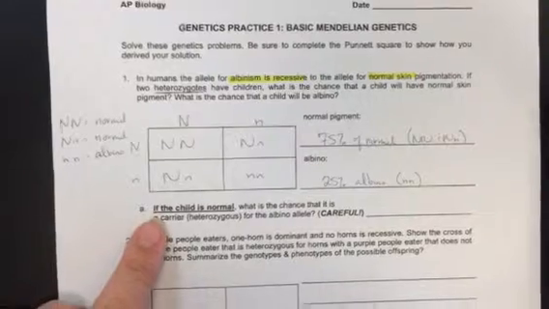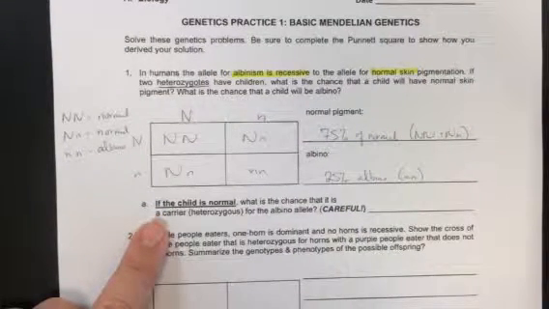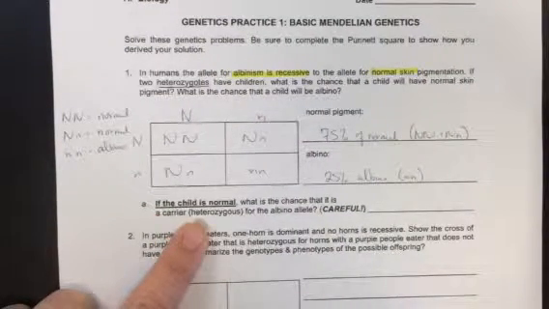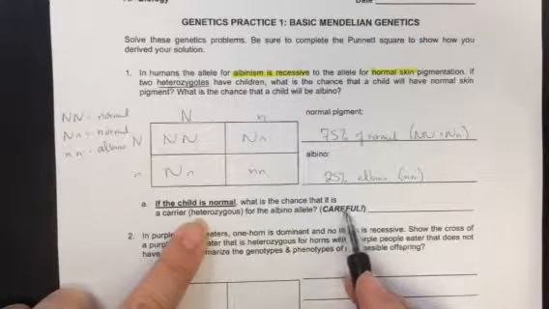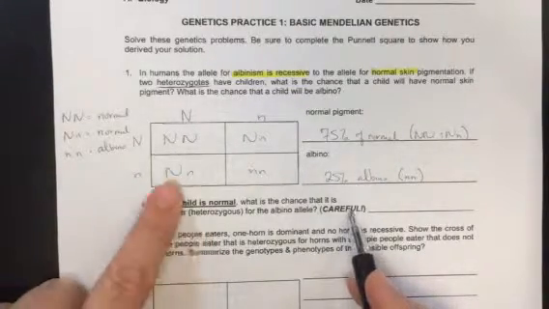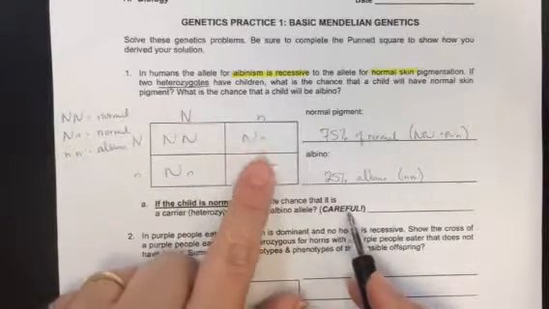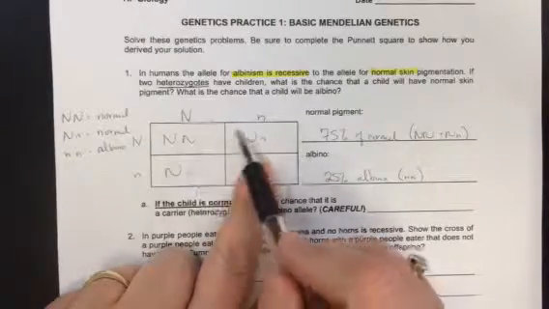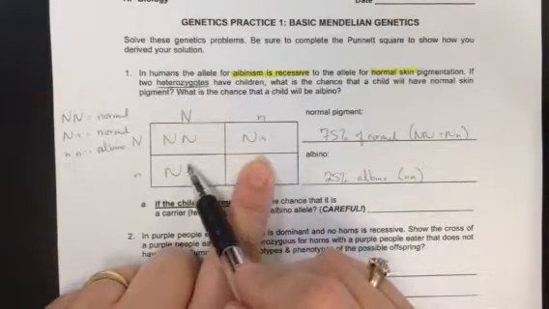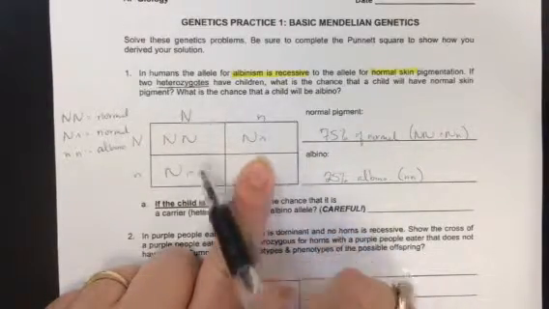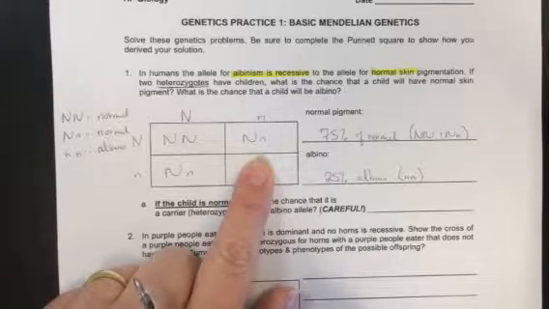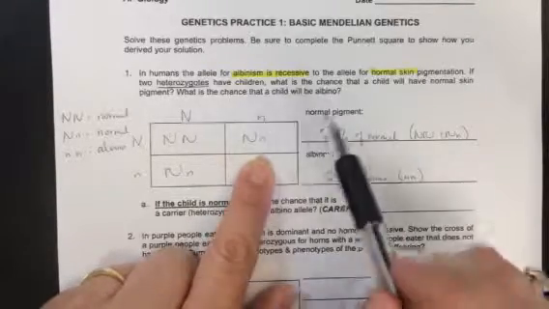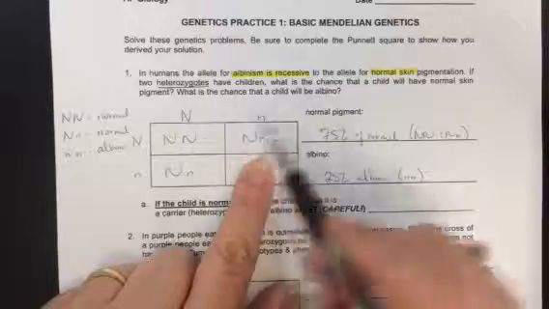If the child is normal, what is the chance that it is a carrier, heterozygous, for the albino allele? Be careful, this is a trick question because they're asking us to just look at the normal kids. I would cover this one up, and out of my 75% right here, just looking at these three squares, what is the chance that our baby's going to be heterozygous? 2 out of 3.